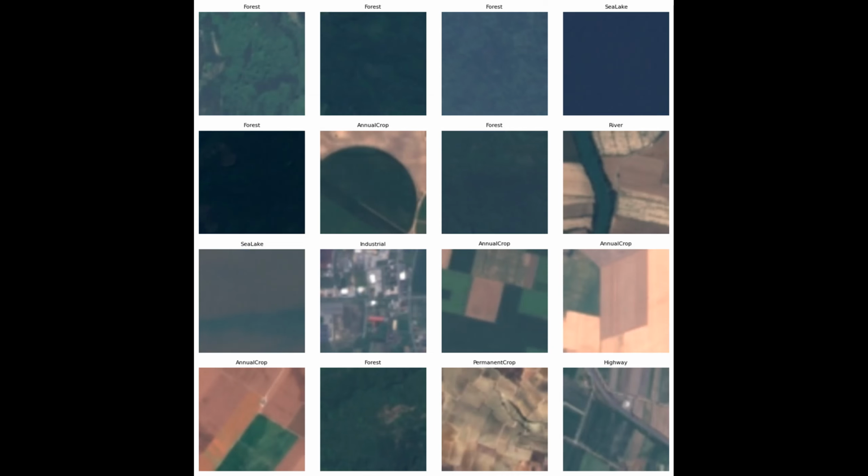Forests with dense green canopies, blue sea lakes, urban grids, and agricultural plots all present unique patterns. This visual inspection also helps spot anomalies or mislabeled samples, which could otherwise hurt model performance. In deep learning, knowing your data is as important as building your model, and this simple step makes sure we're on the right track from the start.